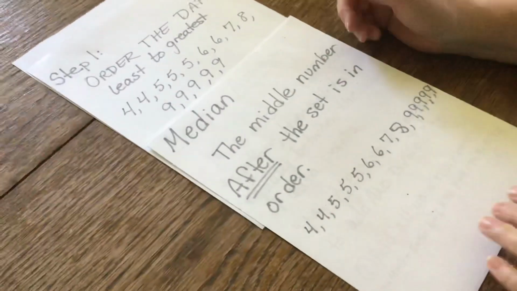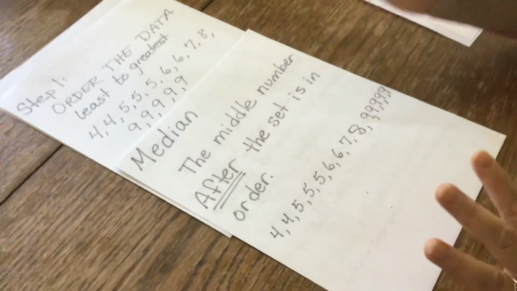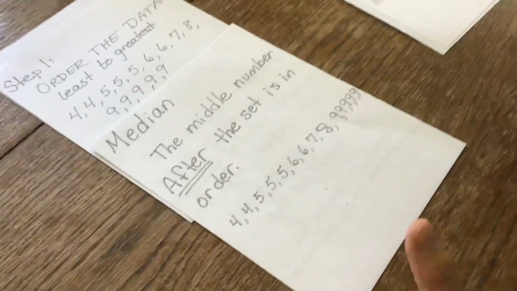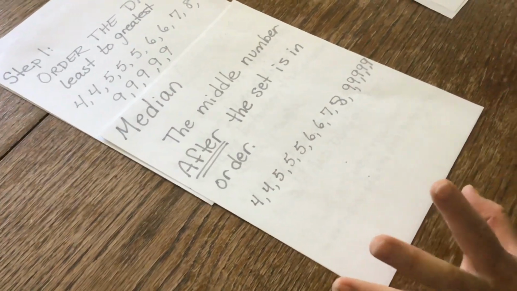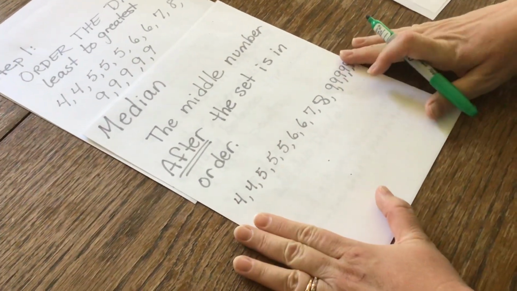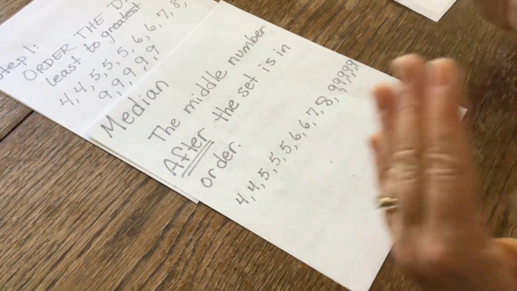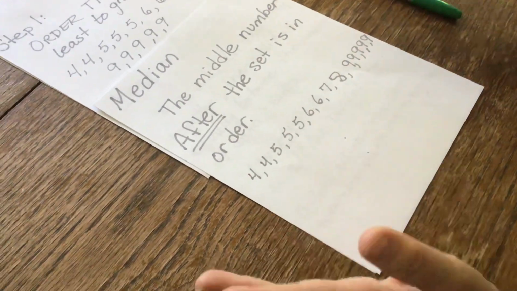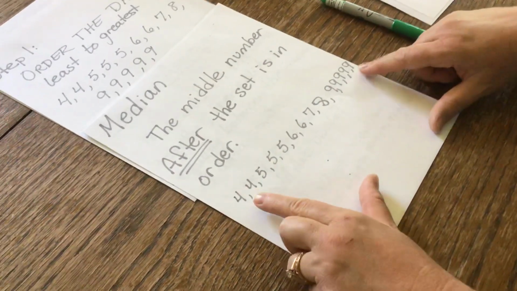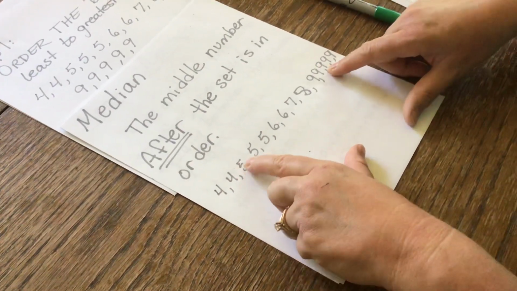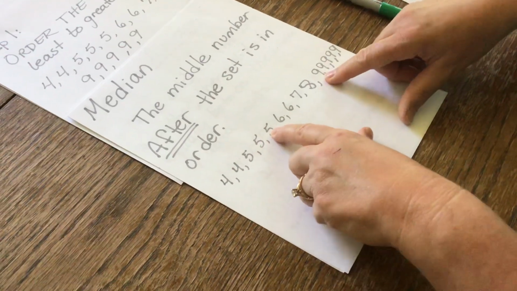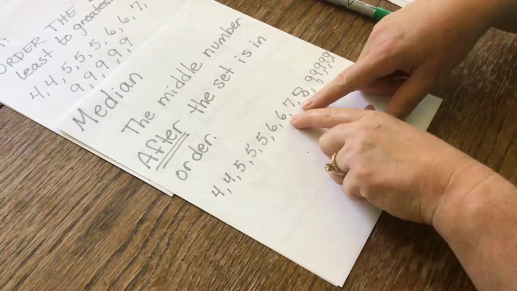The next two, the median and the mean, are both measures of the center of the data. Median literally means the middle number in the set after the set's in order. You can't do it when the numbers are jumbled. You have to have it in order first. The easiest way I've found to do that is to just go in one at a time from each side until your numbers are in the middle.